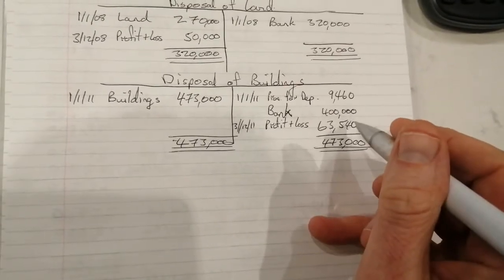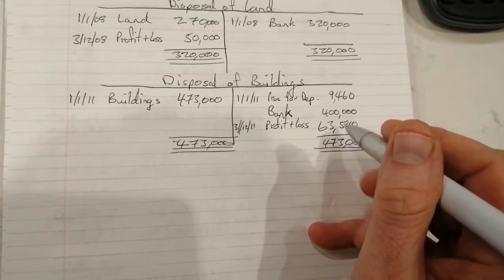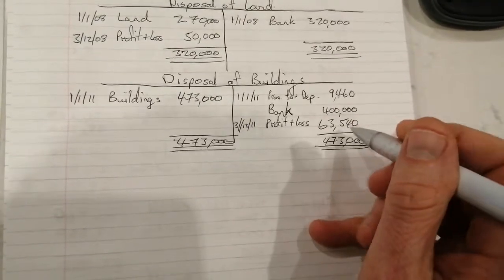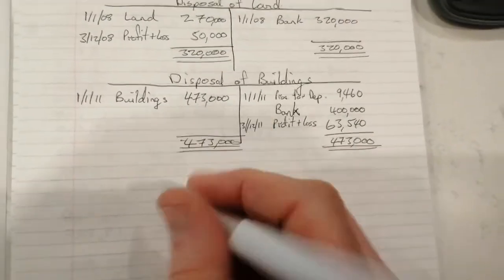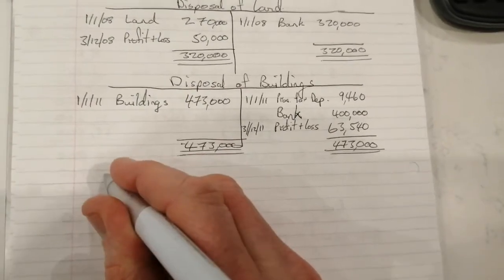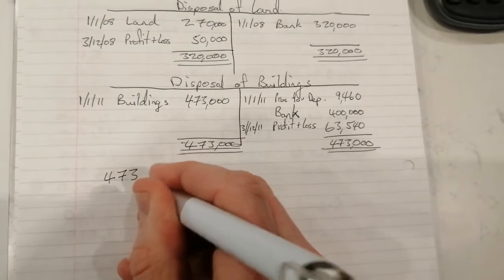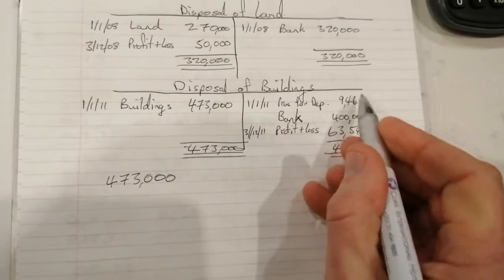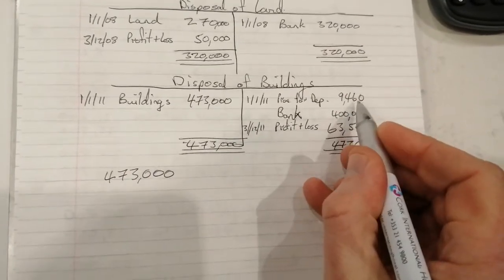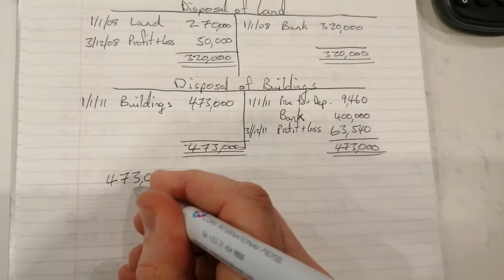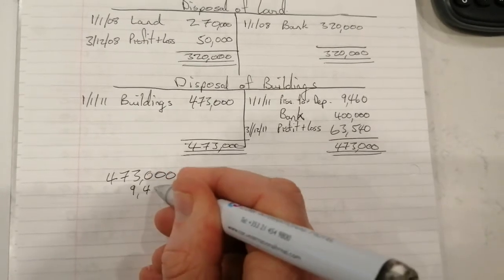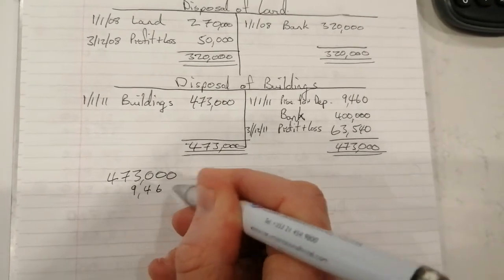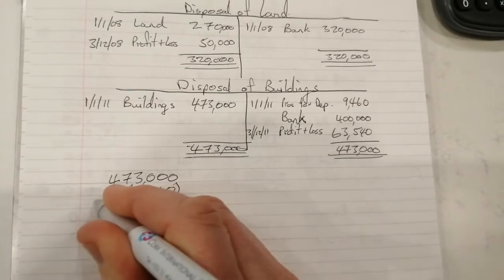And I suppose the other thing to say is, if you were wondering how it is a loss of that amount, it makes sense because you had buildings at cost in the buildings account of 473. The depreciation on them at the time you disposed of them was 9,460. So it means you had decided in your books that they had gone down in value by 9,460.